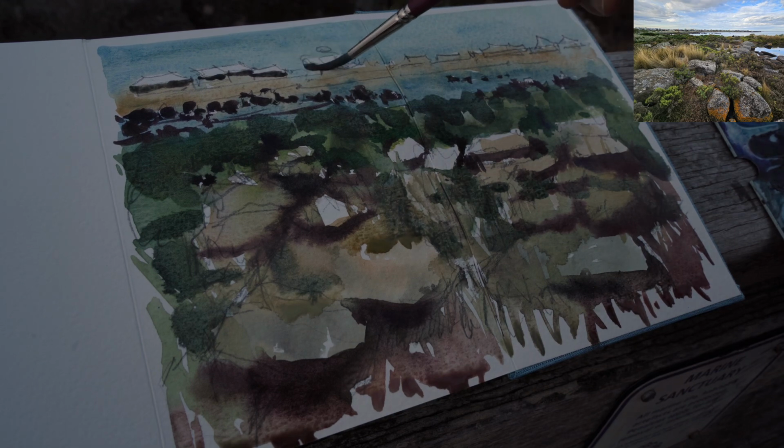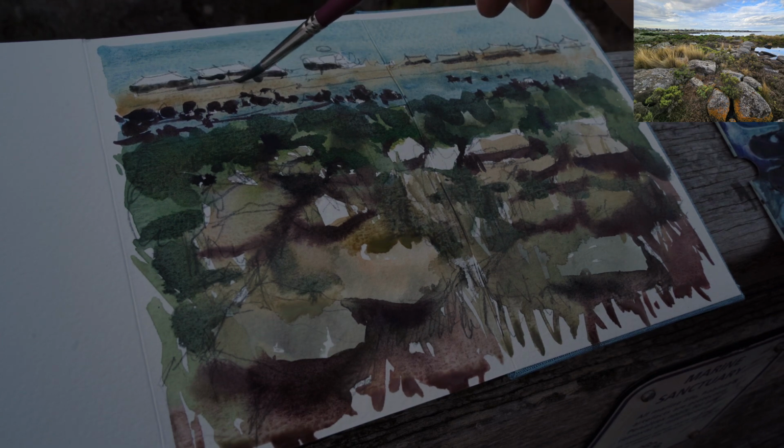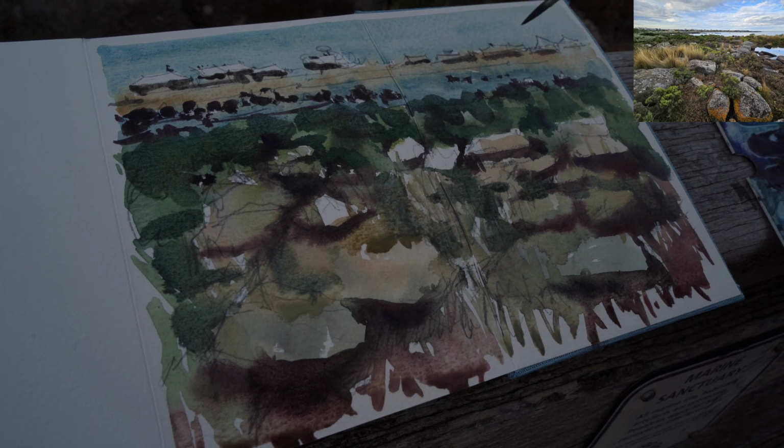Okay, something like that. Simplify that down. Get a stronger sense of light running through in areas. Maybe a bit of the chimney or something here, you can just indicate on a few of the buildings, like that. There. Okay. And that's finished.